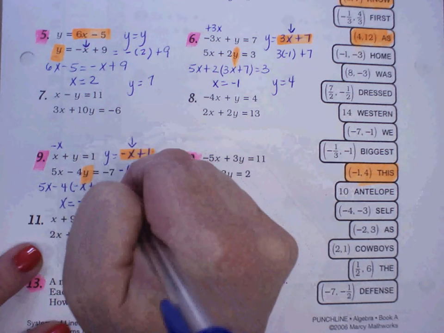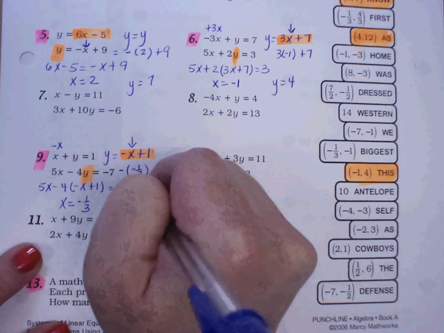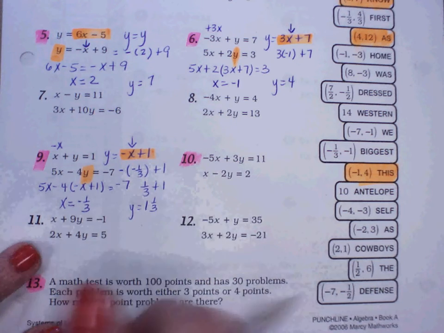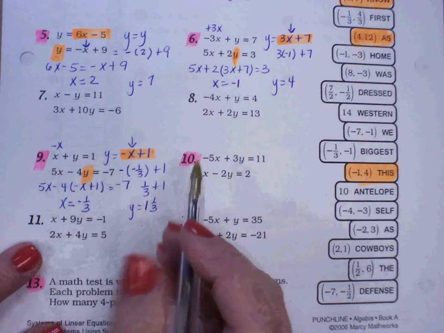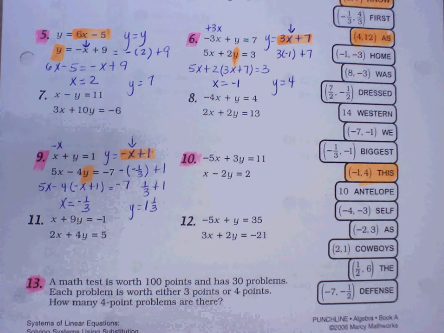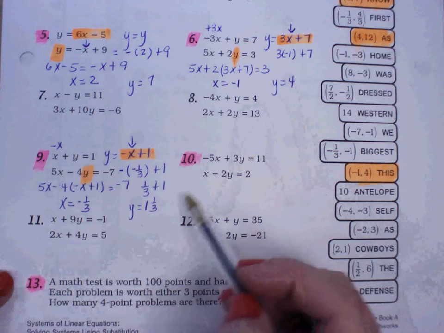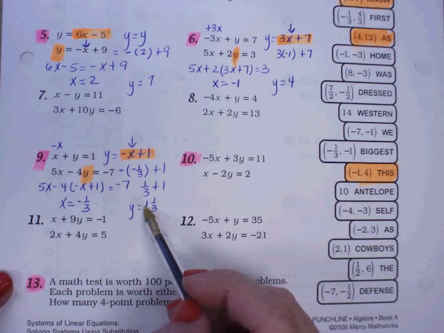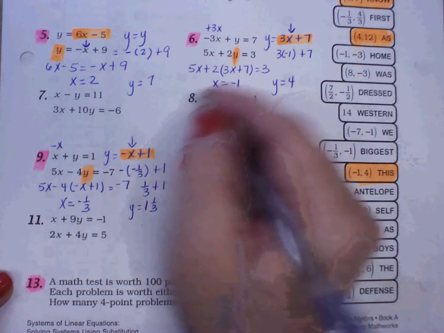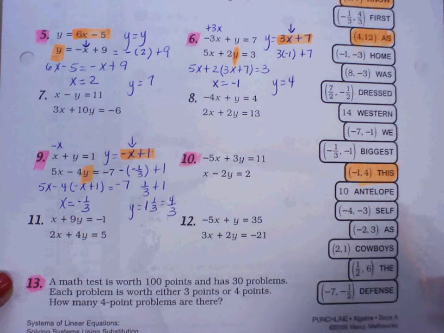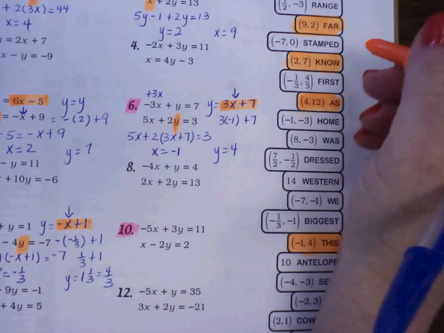Yes? And then change it to a mixed number. I'm sorry, not mixed number. It's already a mixed number. Change it to an improper fraction. So 3 times 1 is 3, plus 1 is 4. So that would be 4/3. So there it is. It's right there. Negative 1/3 and 4/3, right?